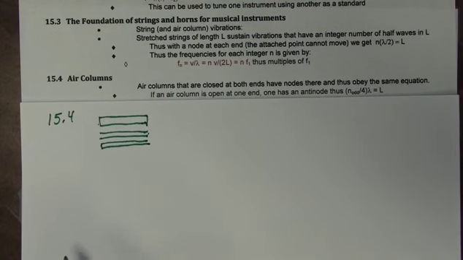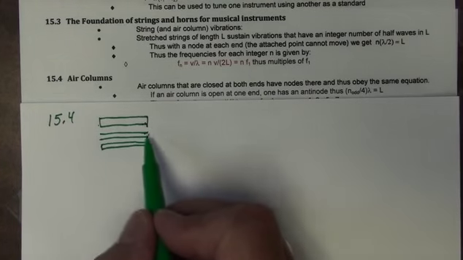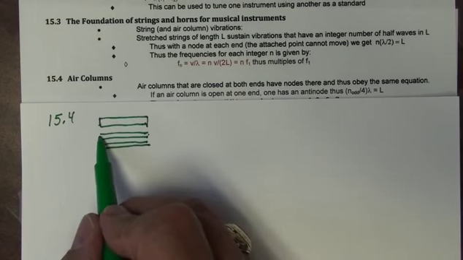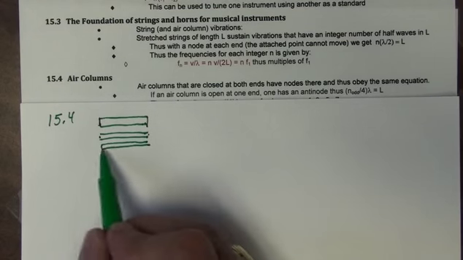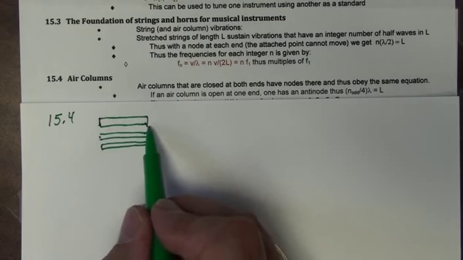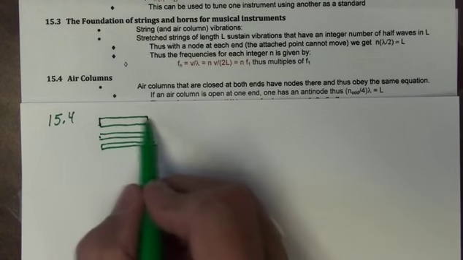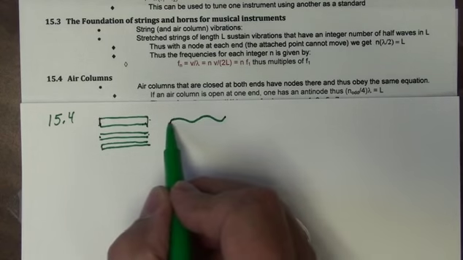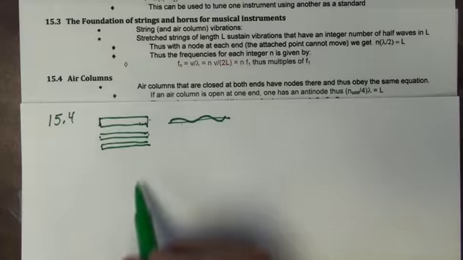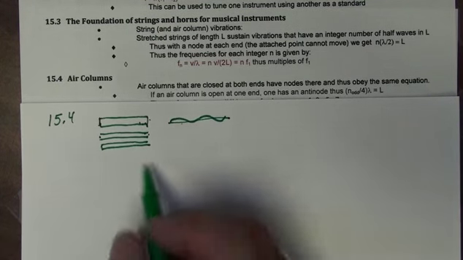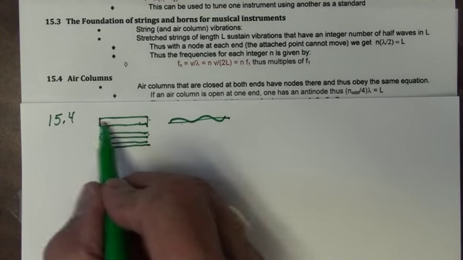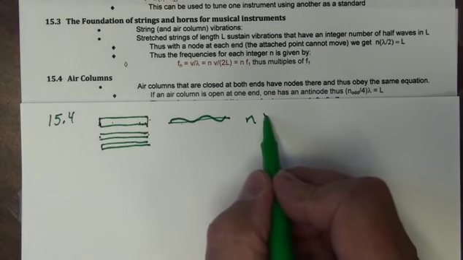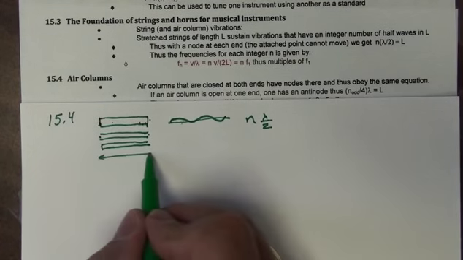It turns out that an air column that has a closure must have a node there. If it has an opening, it must have an antinode. And we can look at these and say, how do they behave? Well, if it's closed, then I must have exactly a node at each end. Therefore, this is going to be exactly like our situation with strings. I must have, in order to get a node at each end, a half a wave, half a wave, half a wave, I must have an integer number of half waves in the length of the object.